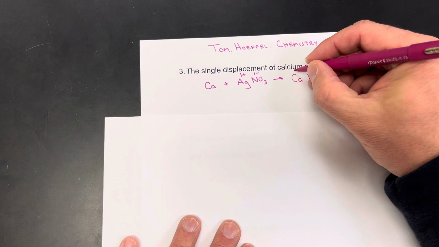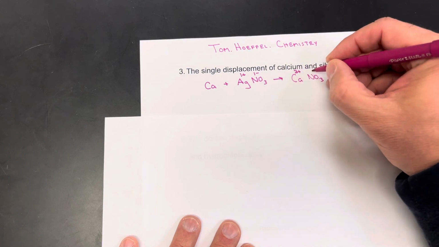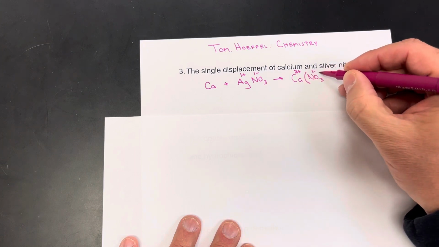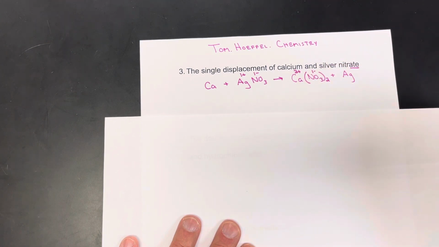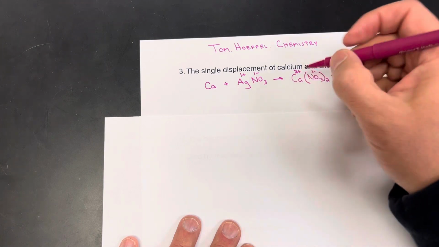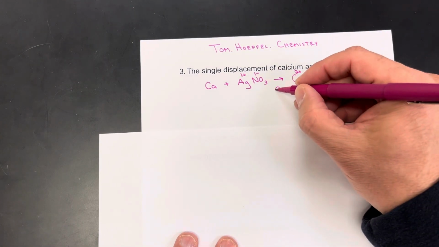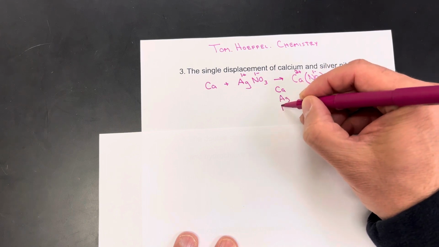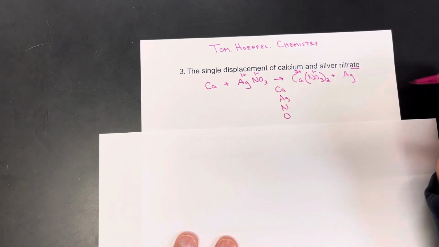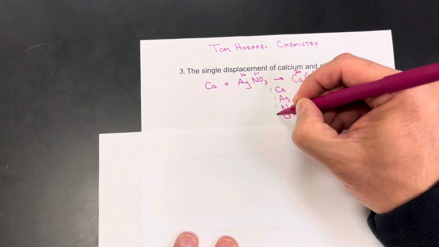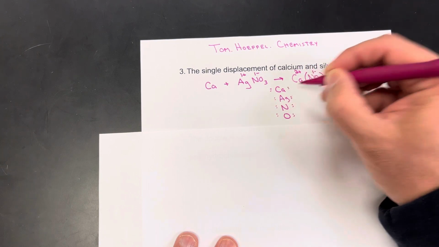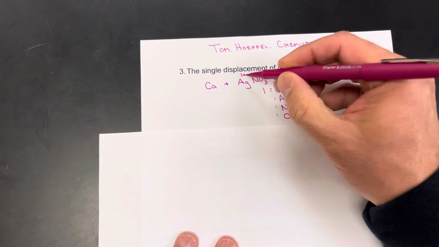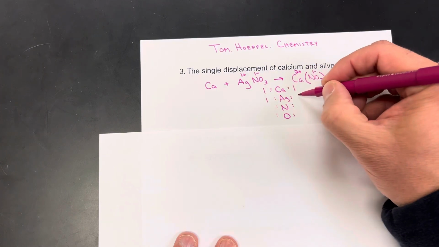Okay, now calcium is a positive 2, and nitrate is a negative 1. So the correct formula for this is going to be something that looks like this. And then I'm going to list my elements. I'm going to count them, and I'm going to balance the equation. So we got calcium, silver, nitrogen, and oxygen. And I'm going to count each of them on both sides. I got 1 calcium on both sides. I got 1 silver on both sides.